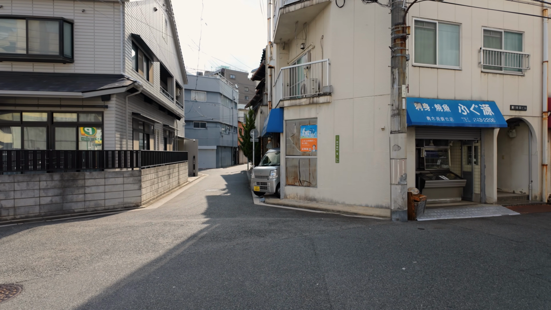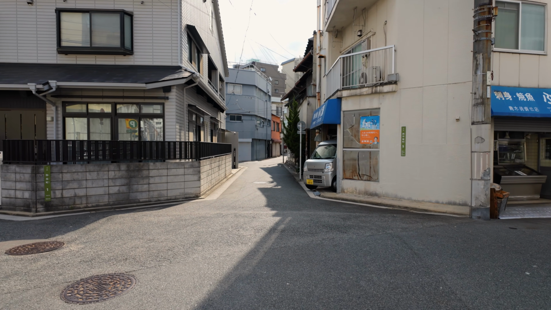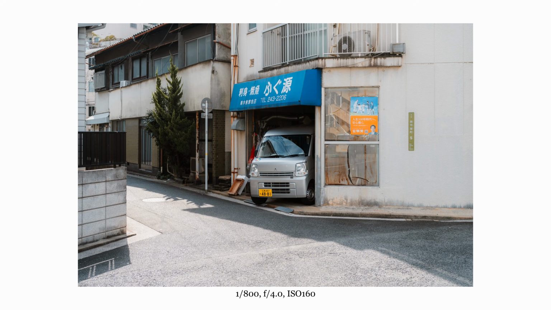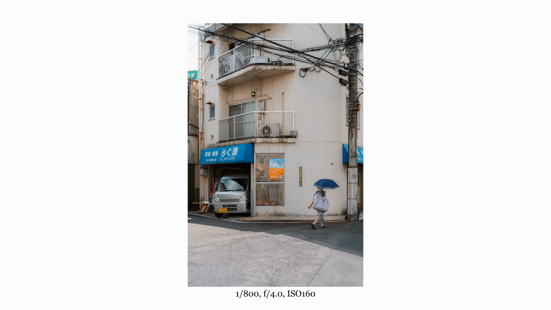I just love that little K-car poking out the side of that building. That was potluck. I just saw the guy reverse in. Must be finishing up for the day. So good.